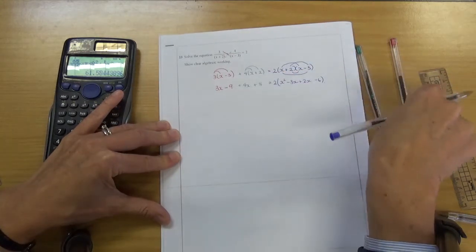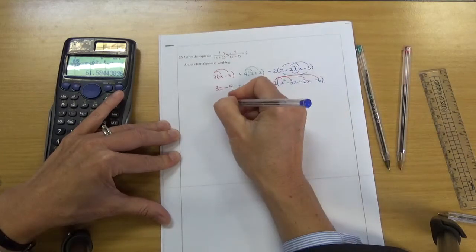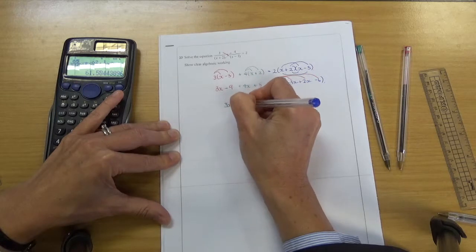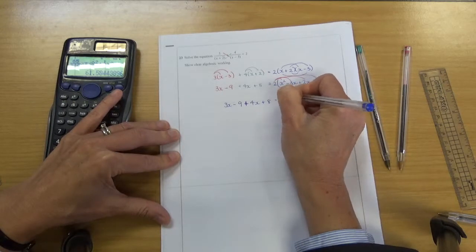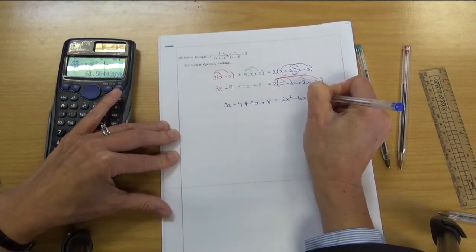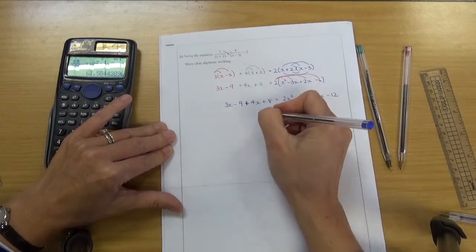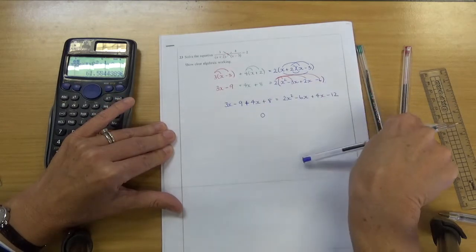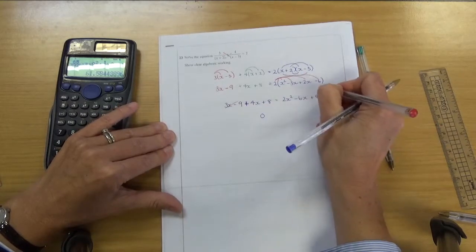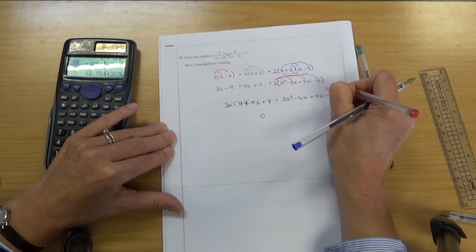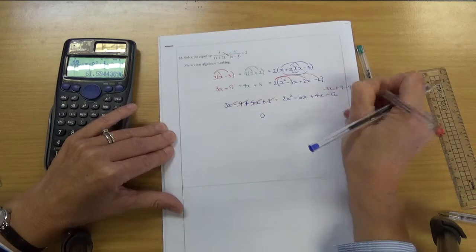Then I can expand this bracket. So I've still got 3x minus 9 equals 4x, plus 8 equals 2x squared minus 6x plus 4x minus 12. It's a quadratic. I've got an x squared in it, so I need to get everything from the left hand side onto the right hand side. So I'm going to subtract 3x, add 9, subtract 4x, and subtract 8.